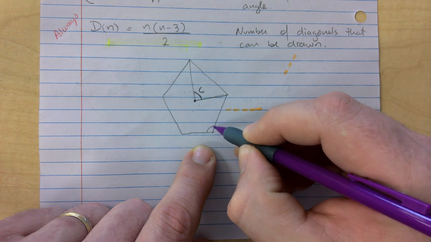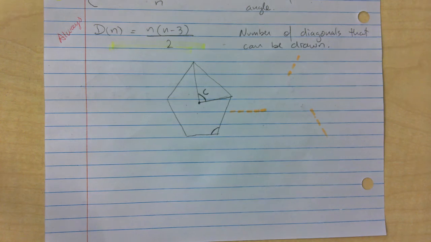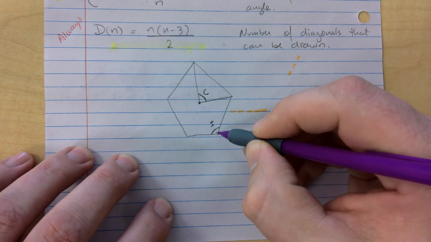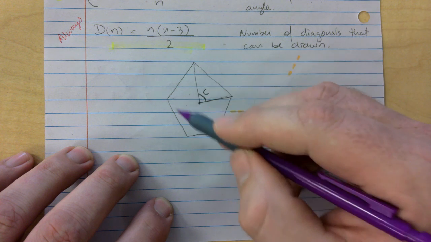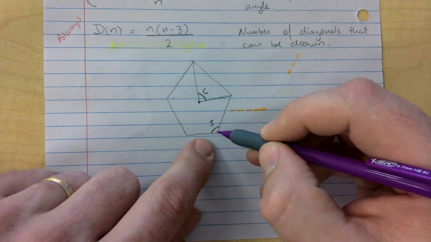Let's go to one of the corners itself, like one of the corners of that big polygon, and that would be considered the interior angle. And there are 1, 2, 3, 4, 5 in this case interior angles, right? But we're just labeling 1.